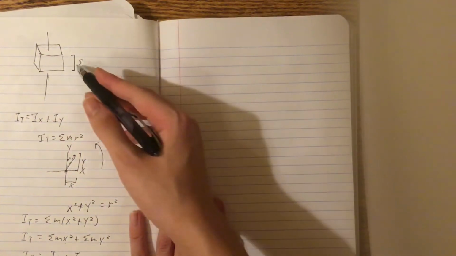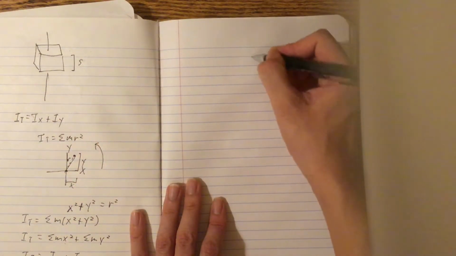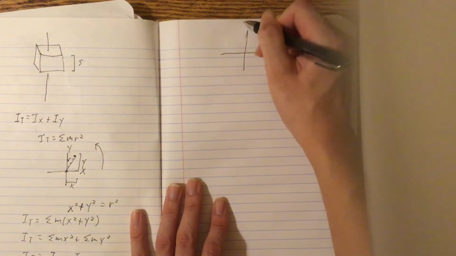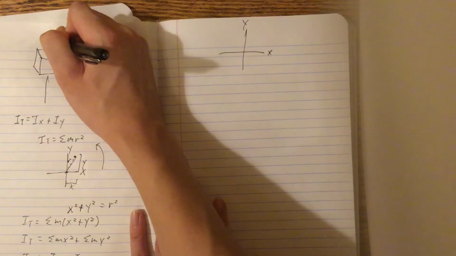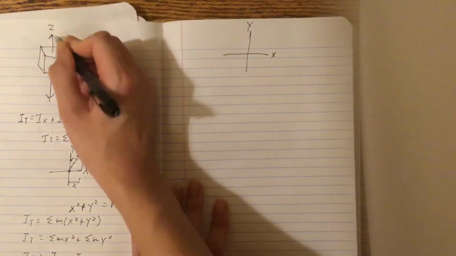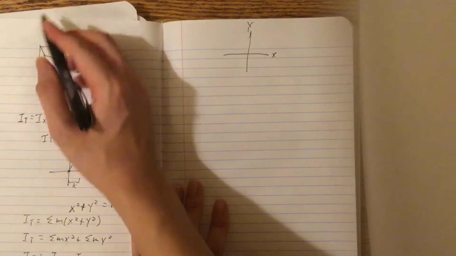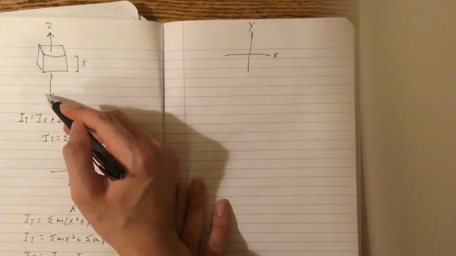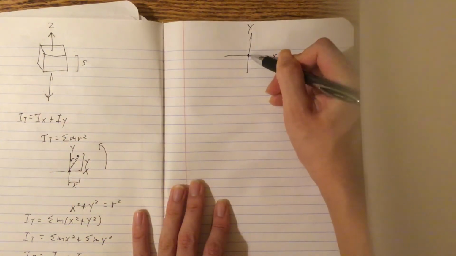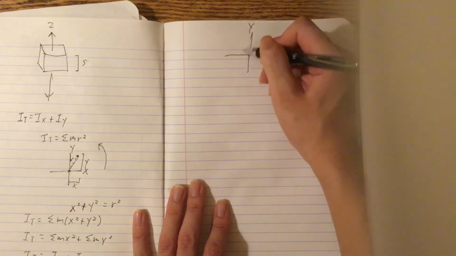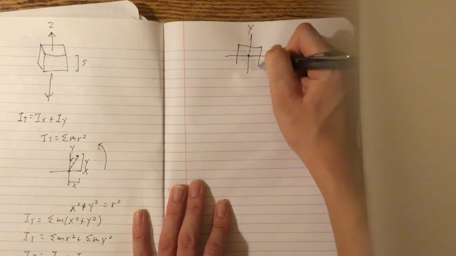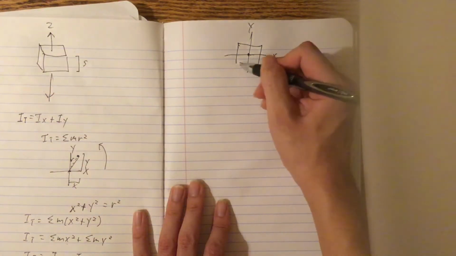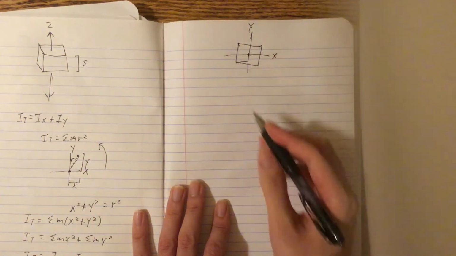We're going to draw x and y again, and let's make this the z-axis. It's not only the z-axis, but also the axis of rotation. So now the axis of rotation is pointing straight at us. Remember, we're taking a bird's eye view of this cube.